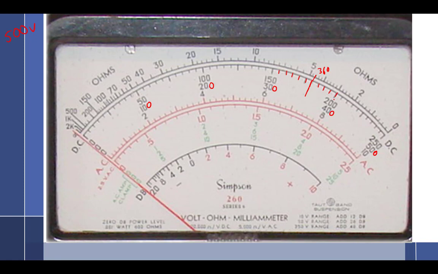Is anybody lost? This is really easy, isn't it? It's all about converting. If it's 500 and it is 360, do we have to put like 500.360 or 5.360, or do we just leave it as 360? Oh, well, okay.